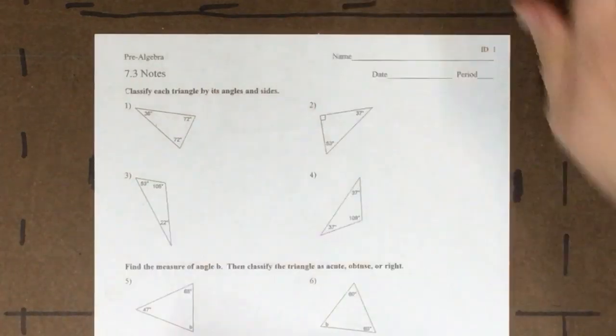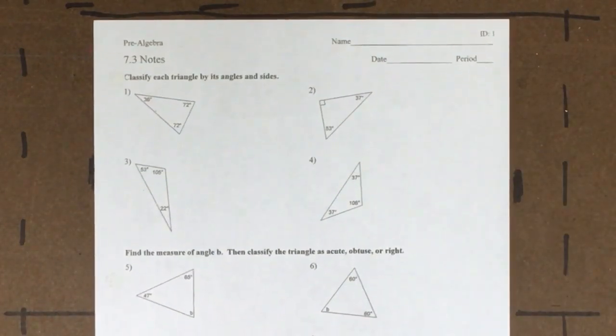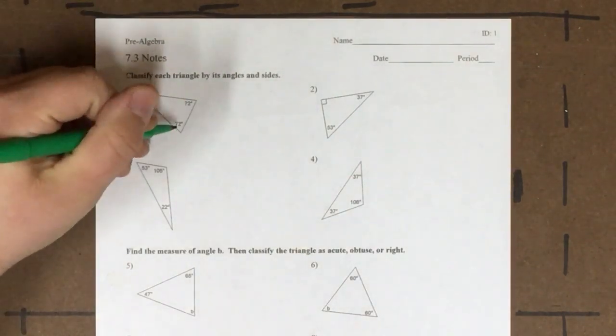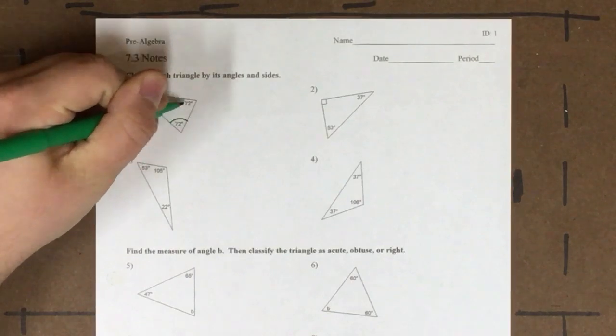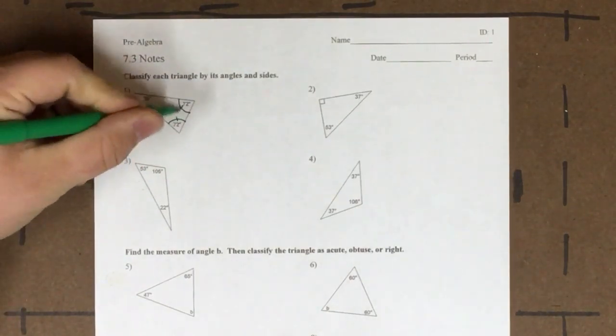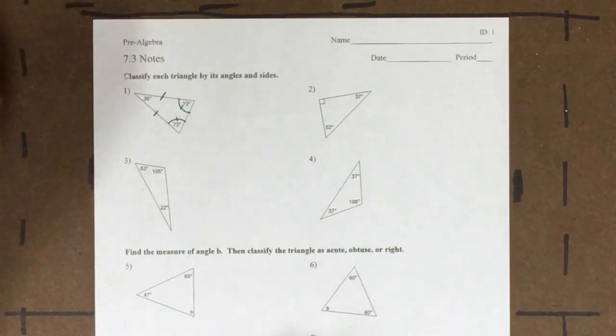Moving on to the actual notes for today. These first couple problems, all we're looking to do is classify the triangle by the angles and the sides. So when we're looking to do that, what we want to do is start by seeing what they have in common. If you notice there's a 72 here and a 72 here, these angles are the same. Those two little dashes mean these angles are the same. If these angles are the same, these are also the same for the length sides.